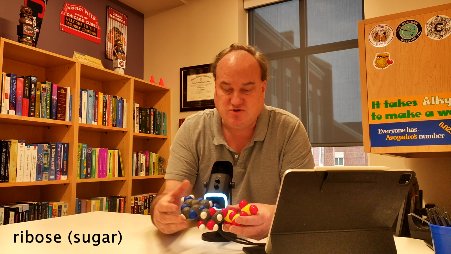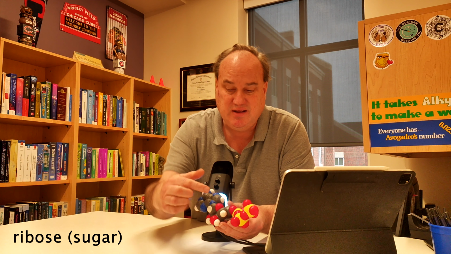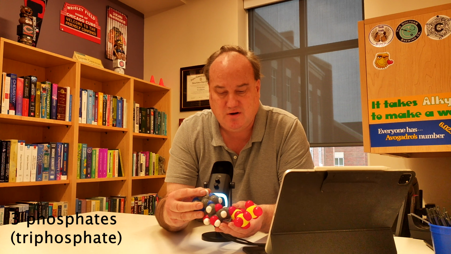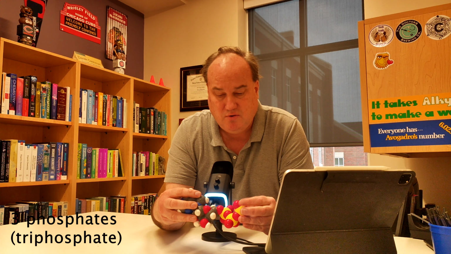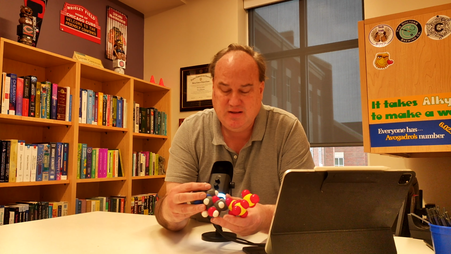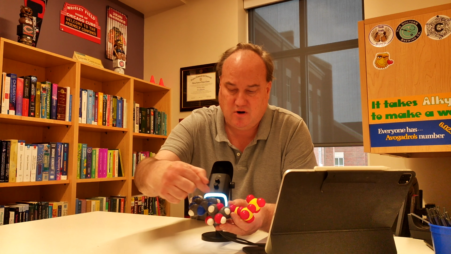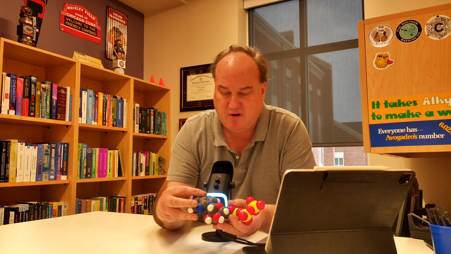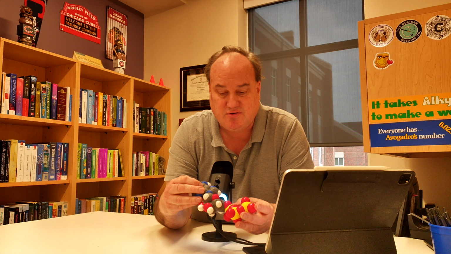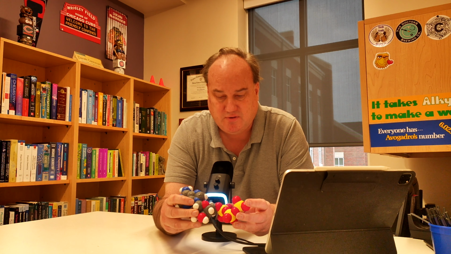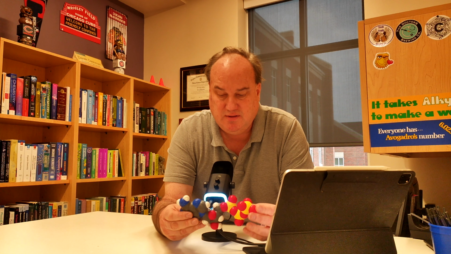So that's the central sugar, and that central sugar connects it to these three phosphate groups over here. And so obviously we have carbons, the red atoms are oxygen, the blue atoms are nitrogen, the yellow atoms are phosphorus. And so this molecule over here now, what makes this so energetically potent?